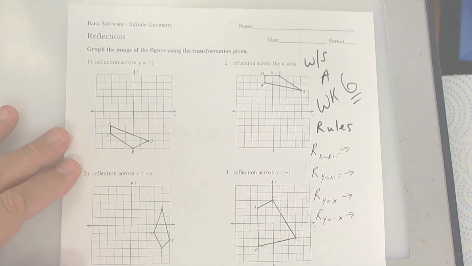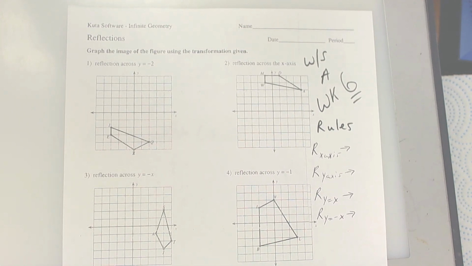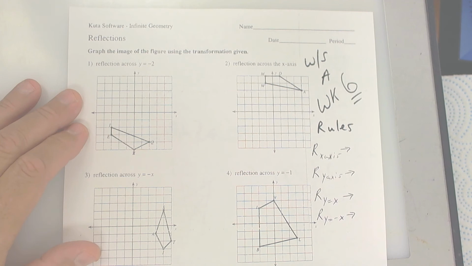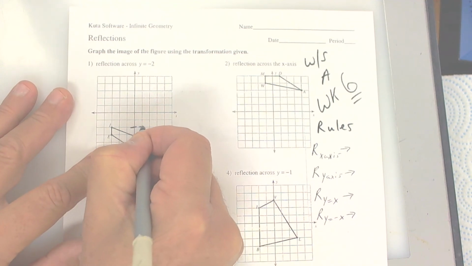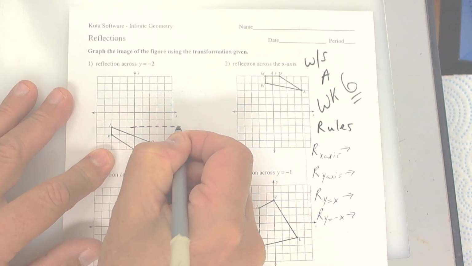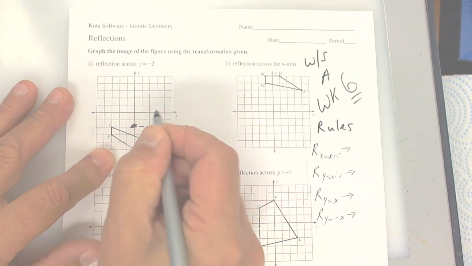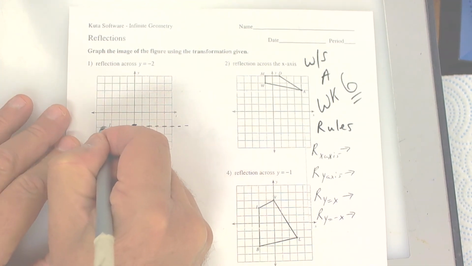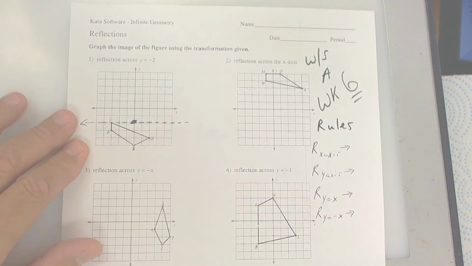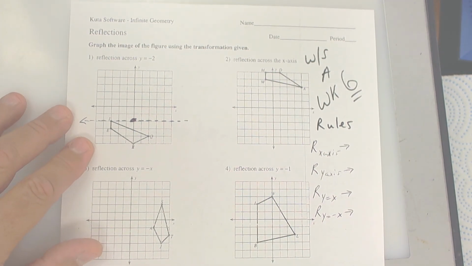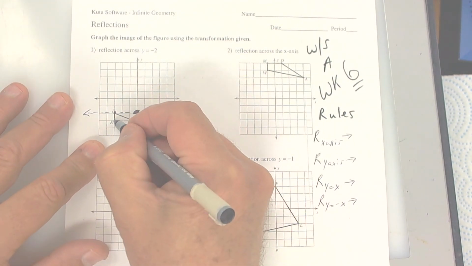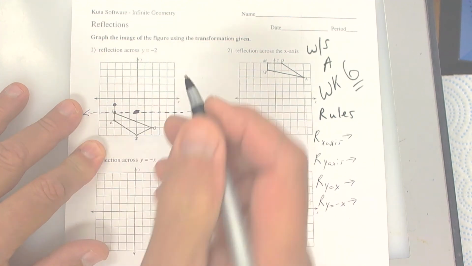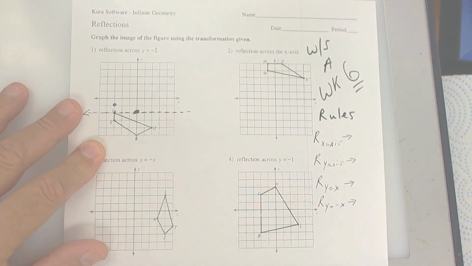Number one. Number one says reflect it over the line y equals -2. This is your y-axis. So -2 is right here. It's sideways. Okay, remember you got to look at the tick mark. Okay, I tried to teach that to you. Now what you want to do is reflect it over that line. So since this point is on the line, it's going to stay the same. This point is 1 below, but you're going to go 1 above. You're just throwing it over that line.